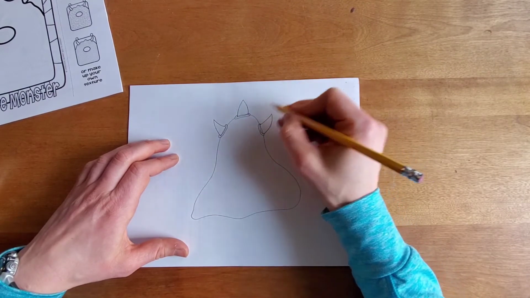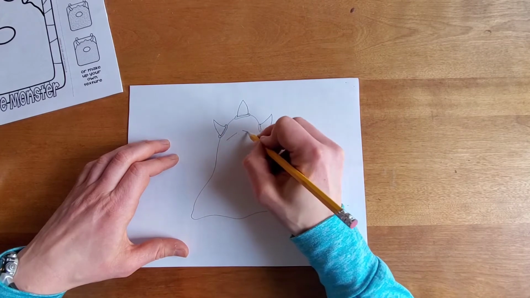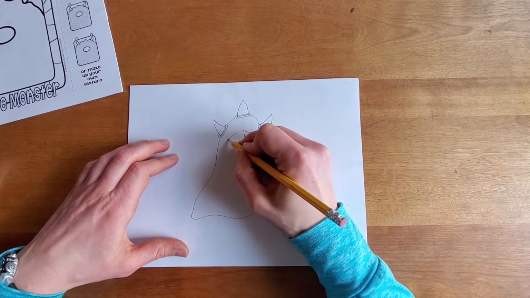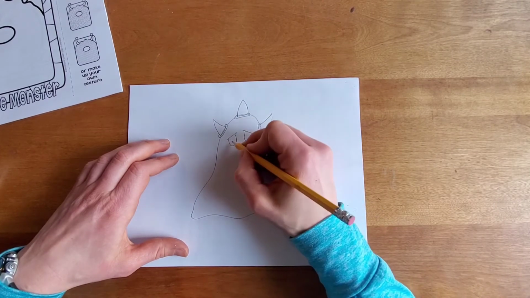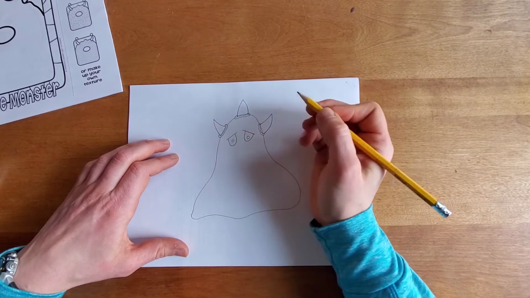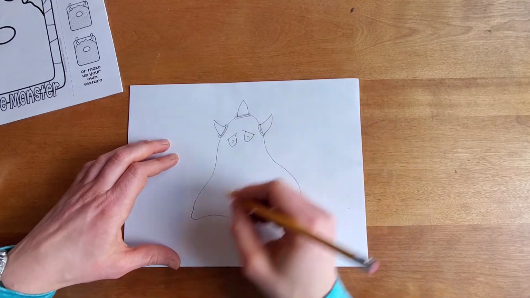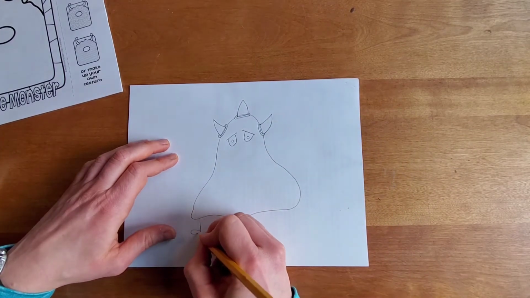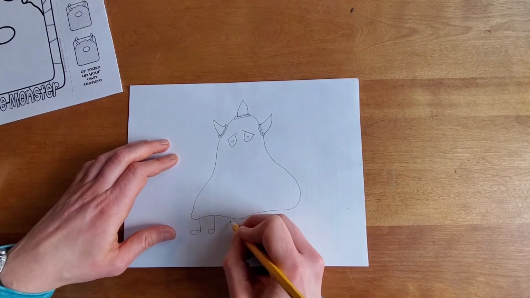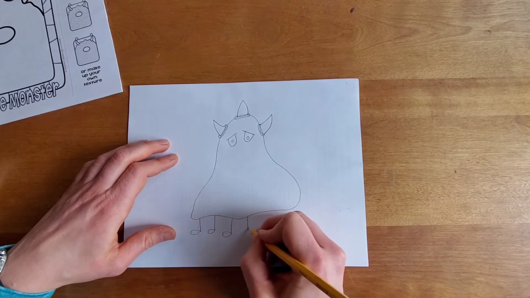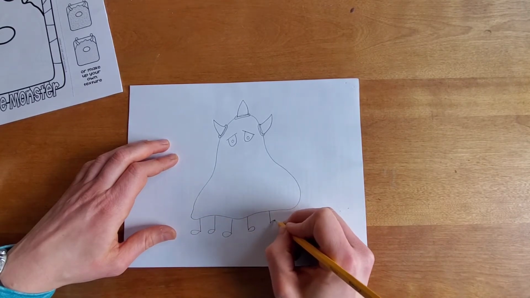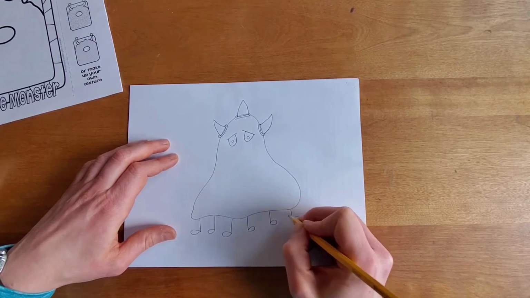And then some wonky eyes. I'm going to steal some of the eyes from the other paper. And then, let's see, is he going to have arms? No, but I think he's going to have some feet. Because he looks like a little centipede kind of monster. Lots of little legs.